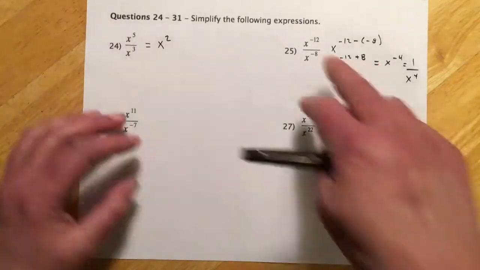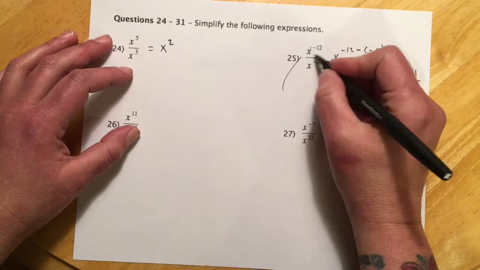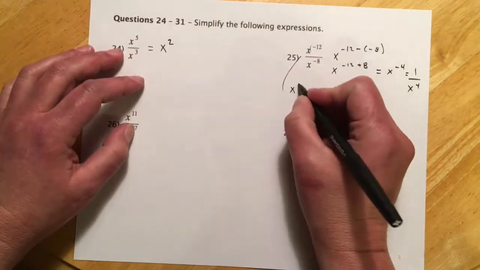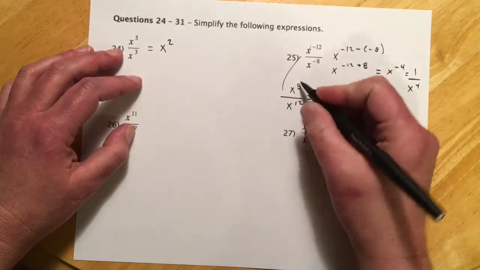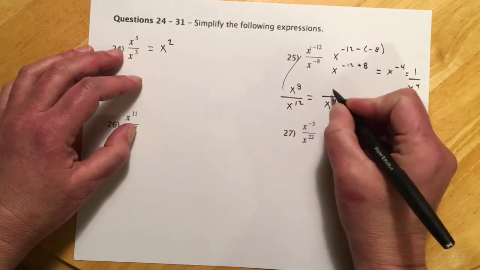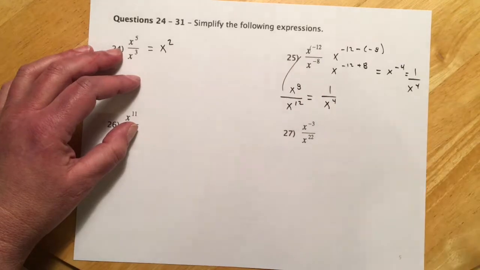So that's one way, and again, I don't really like that. So if it was me, I would just think negative 12 up top, negative 8 downstairs, so the 8 should be up and the 12 should be down. And that lets me do it like that. And I just think of it as canceling. So if I have 8 up and 12 down, I cancel out 8. I'm going to have 4 left in the denominator. And then I don't have to mess with those negative exponents because I'm just, again, doing it intuitively.